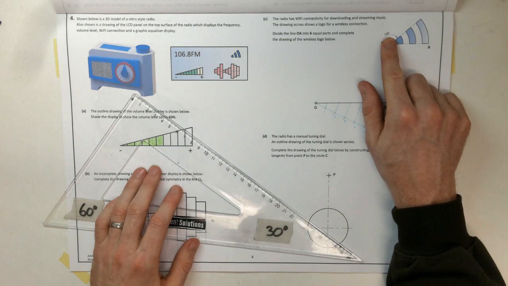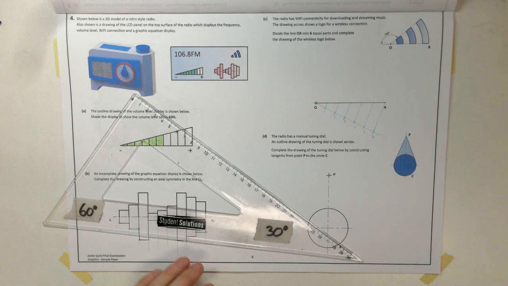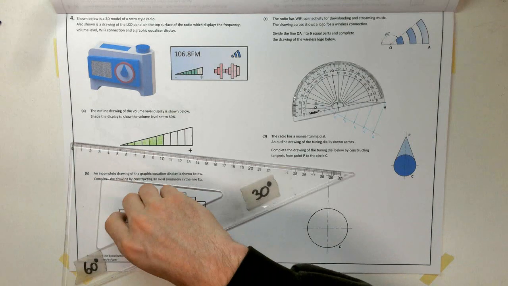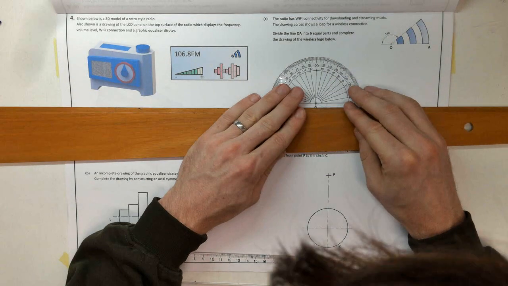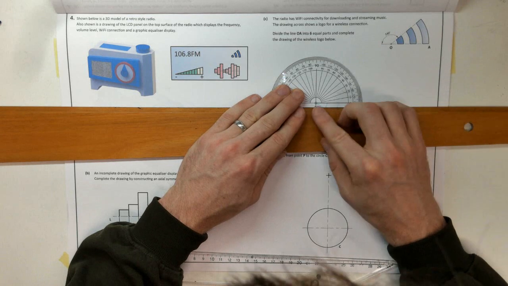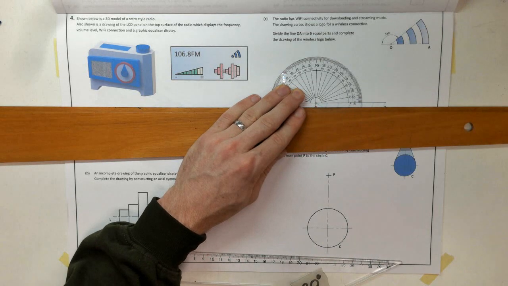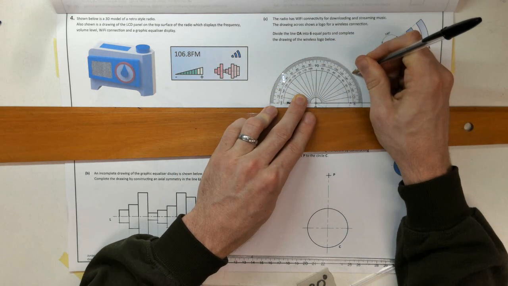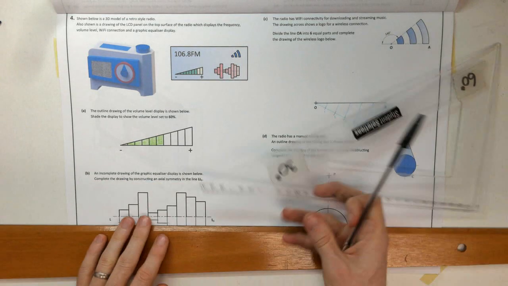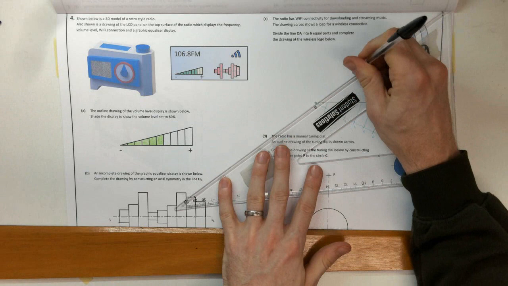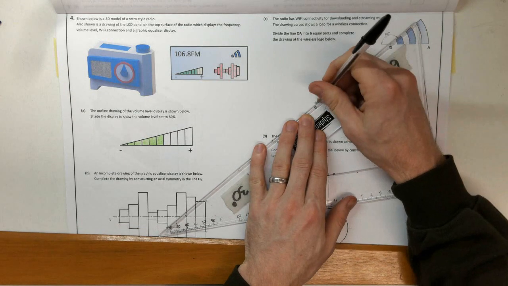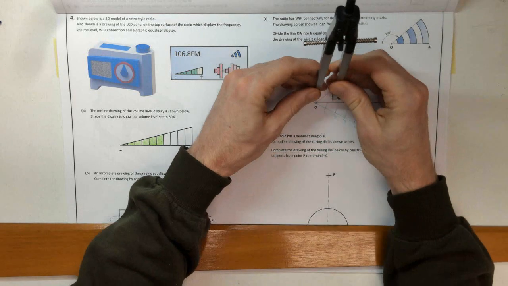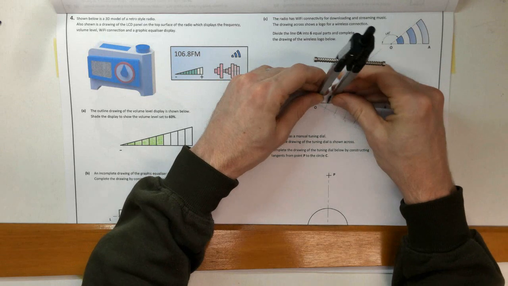I can see here I need an angle of 140 degrees. So with my protractor, I'm going to have it on my line there, line up my bullseye with the end of the line, and let's mark 140 degrees. So starting at 0, coming around to 140. Draw a light line out from there for now. Back to my bullseye. Okay, and now I'm going to swing these arcs from O. So O is my center.